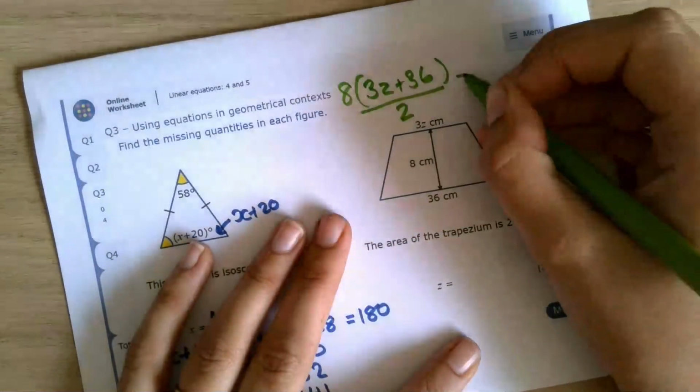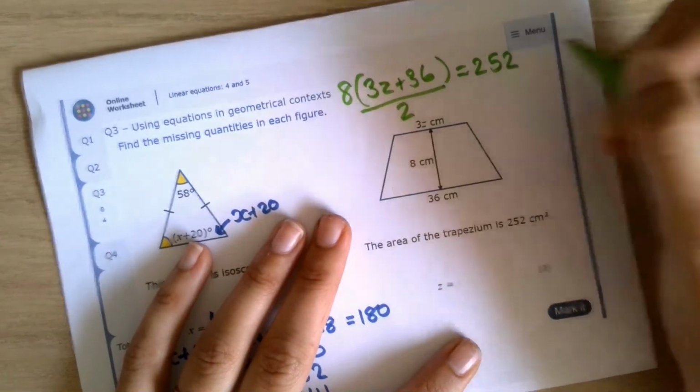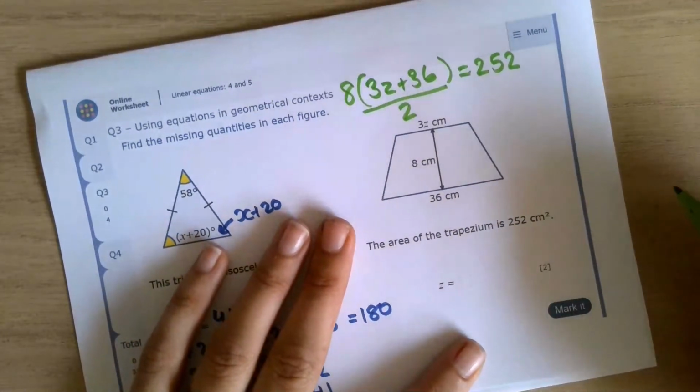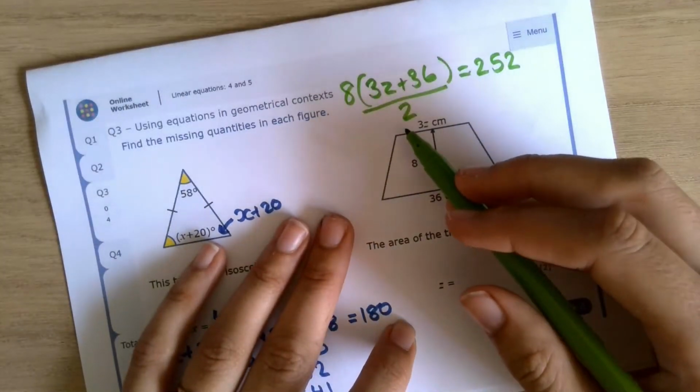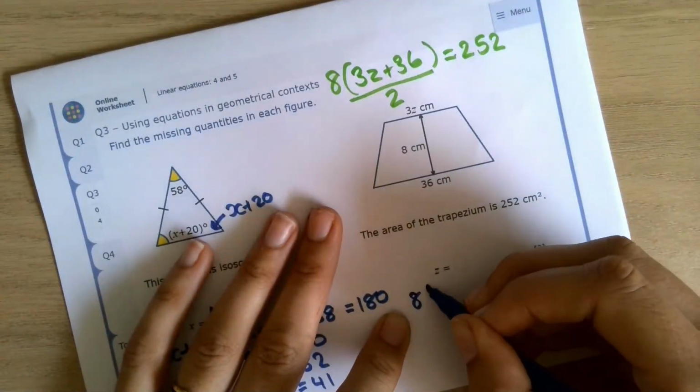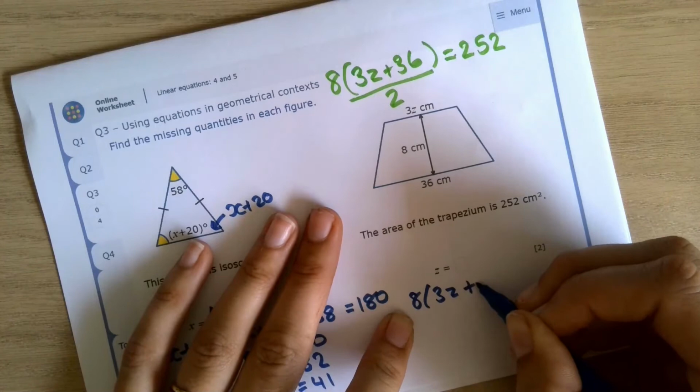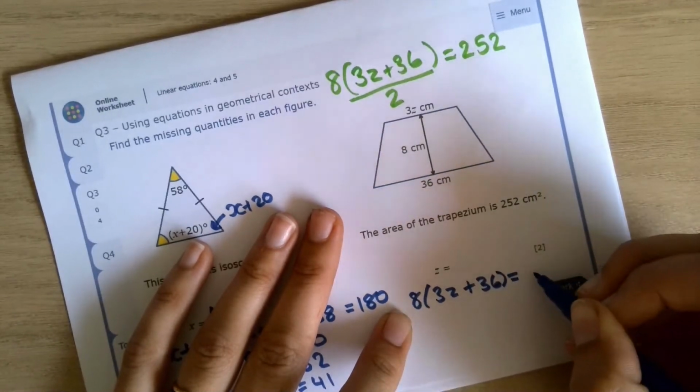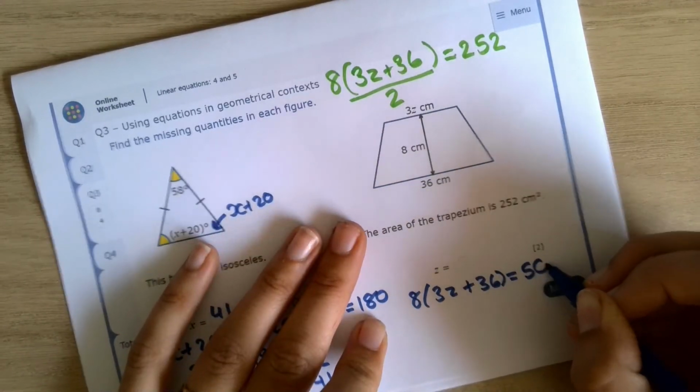It tells you that the area is 252, and then we solve that equation. So first of all, we double it, which gives us 8 lots of 3z add 36 equals 504, sorry.